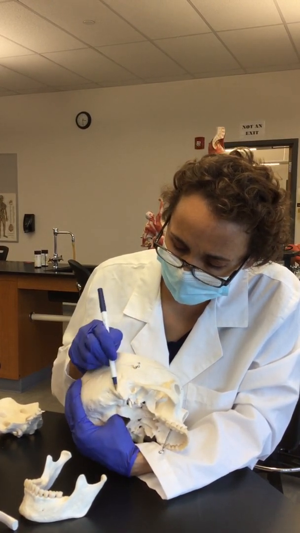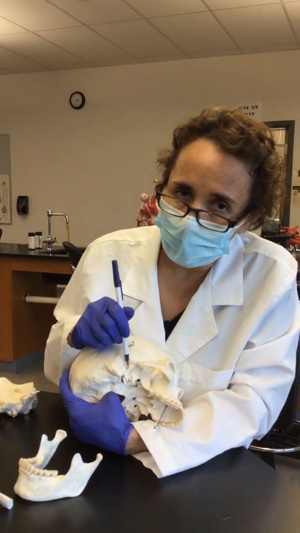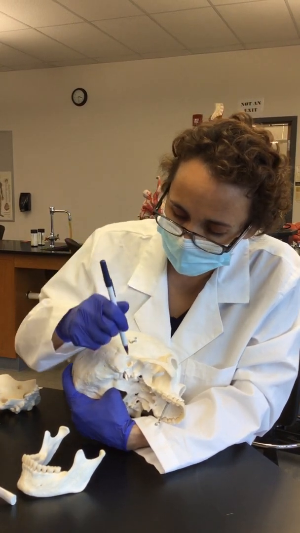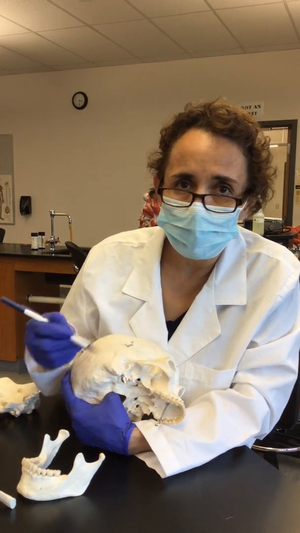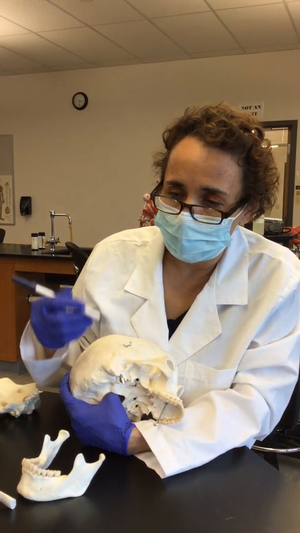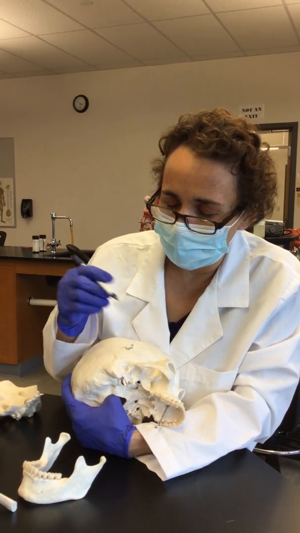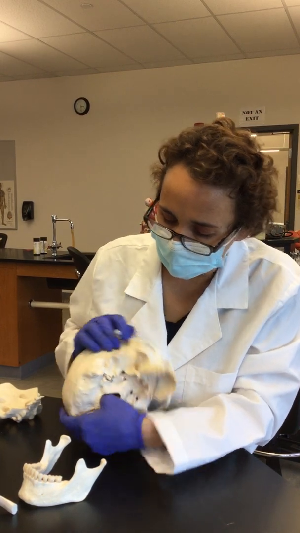Now, anterior to the mastoid process, we have this hole in here that is called the auditory canal, or external acoustic meatus. This is where waves of sound pass through to go and stimulate the tympanic membrane, so we can start increasing these vibrations of the sound waves, so we can hear. So this is the external acoustic meatus.